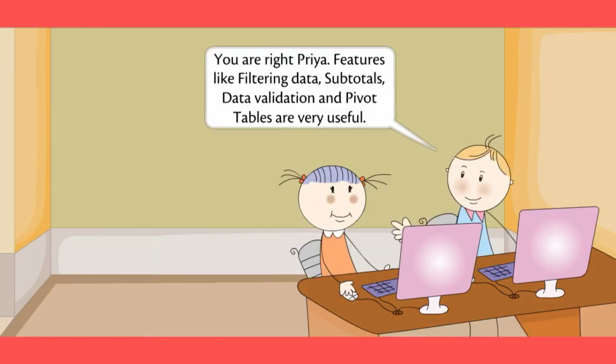You are right, Priya. Features like filtering data, subtotals, data validation, and pivot tables are very useful.